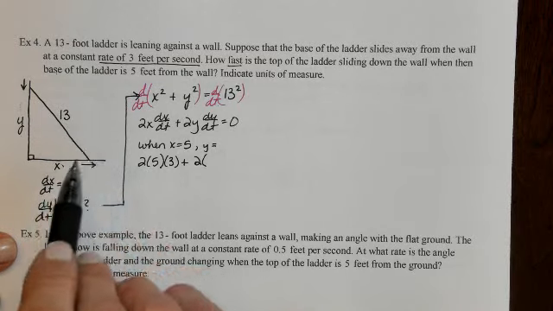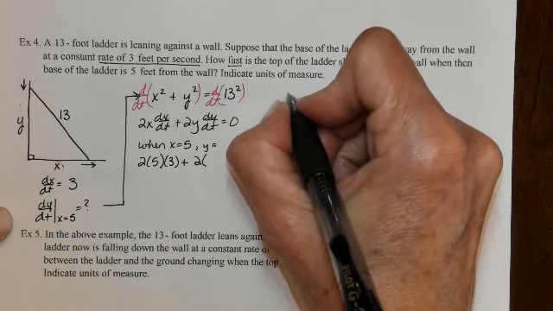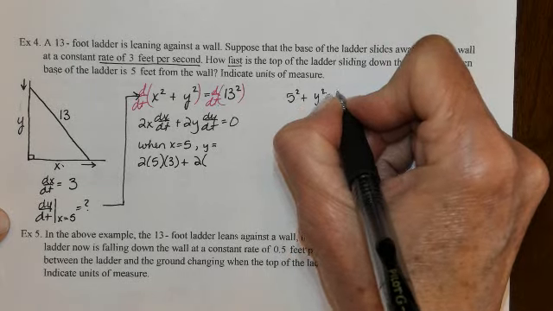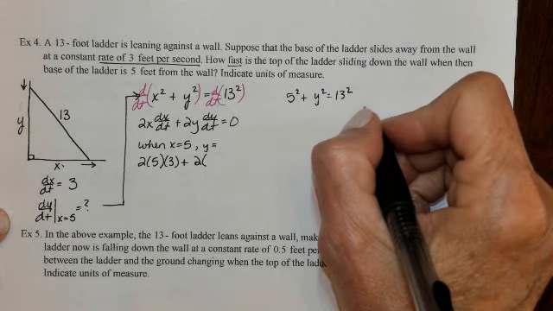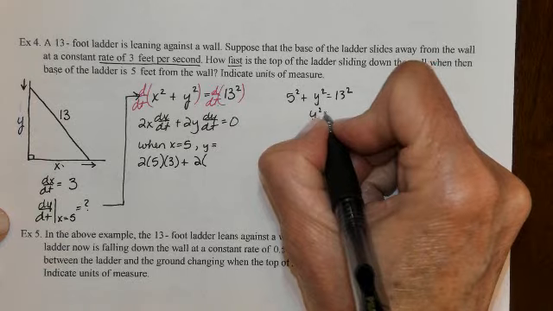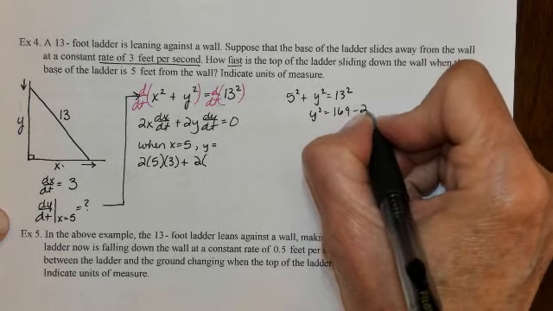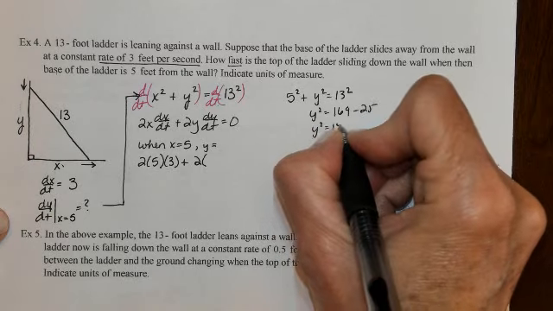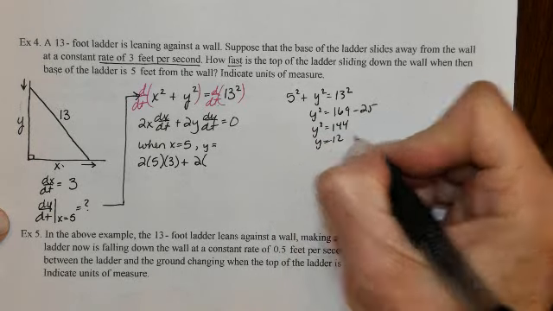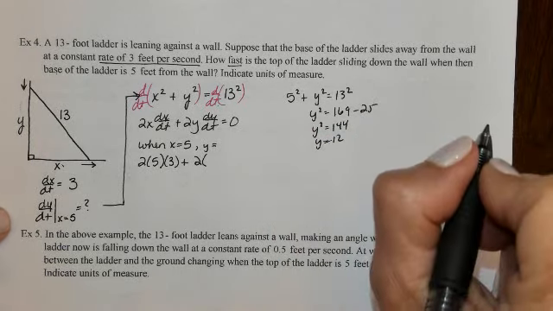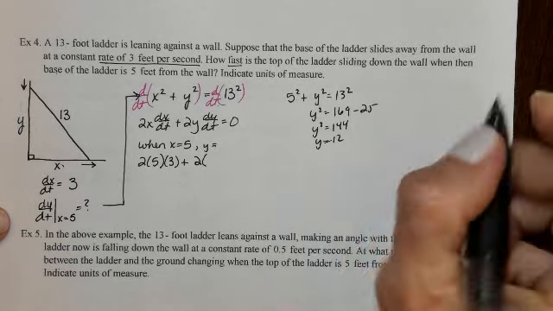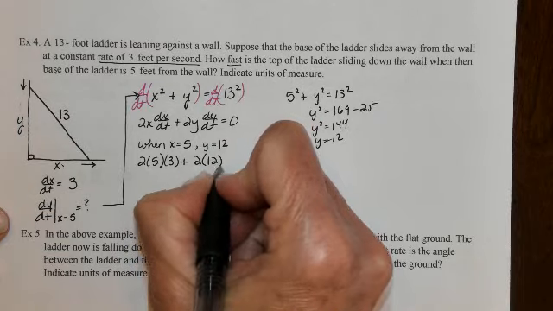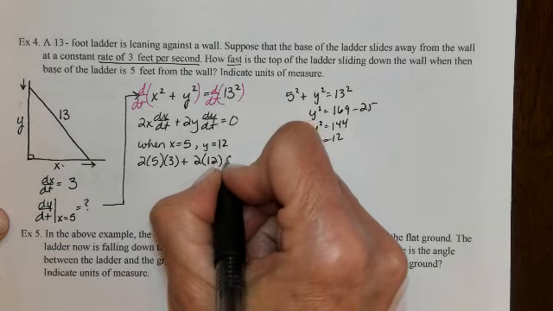If you didn't remember that, then you would come off to the side and say, okay, I have 5 squared plus y squared is equal to 13 squared, and you would just solve that for y. You get y squared is 169 minus 25. That's 144. So y would be 12. So either know that it's a 5, 12, 13 triangle, or go off to the side and find out what y is. So y is 12 when x is 5. So I'm putting 12 in for y. And I'm looking for dy/dt.